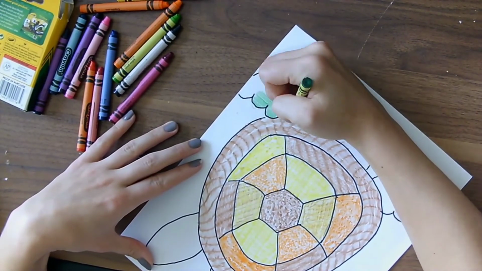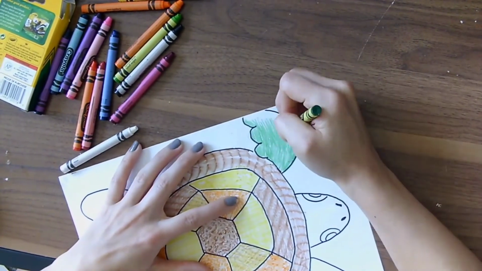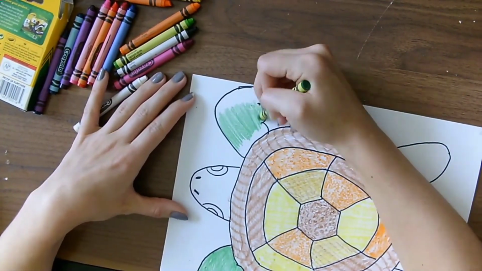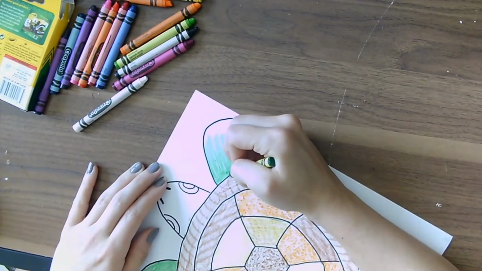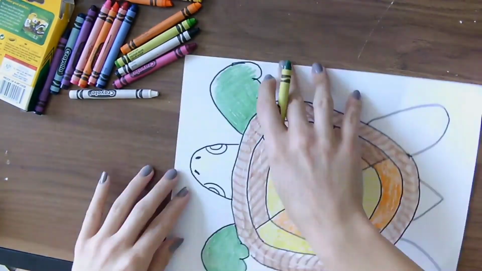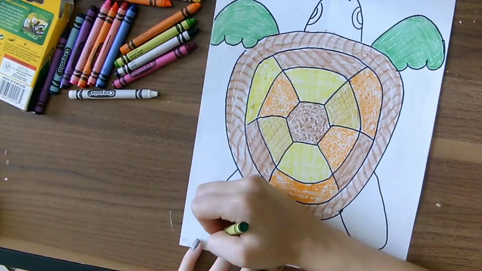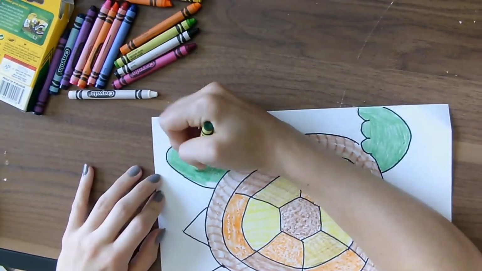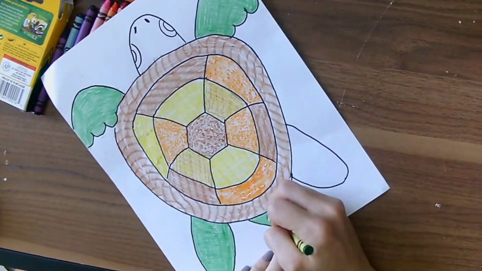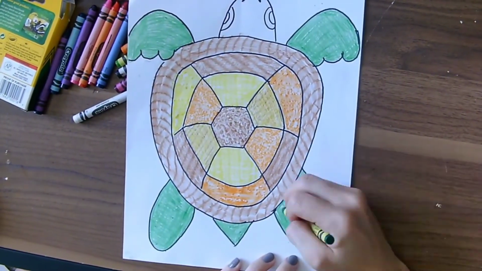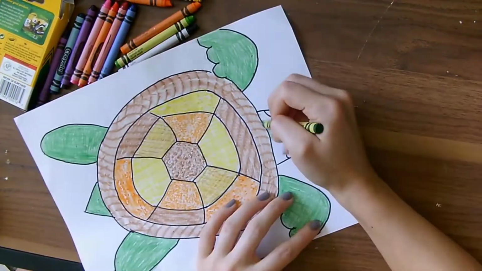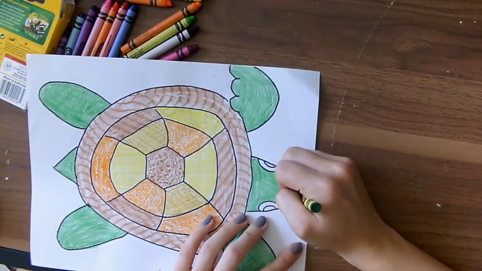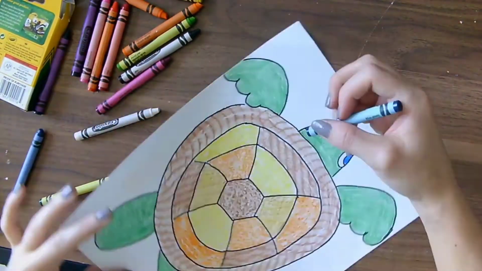If you'd like to, you can always paint your background if you have watercolor paints at home. That's completely up to you, and if you have that at home, I would suggest it if it's something you'd like to experiment with, because I know you probably don't get to paint that often in these projects. But from here on out, I'm just going to go ahead and color the rest of it with crayons. And again, if you would like to use textures throughout the entire thing, instead of just the turtle shell, that's also completely fine.